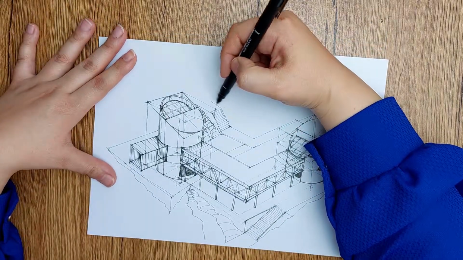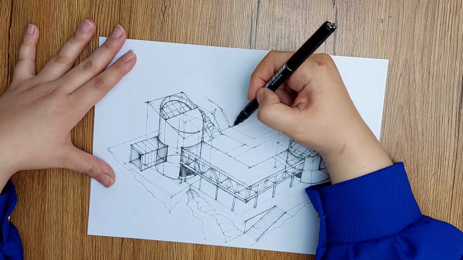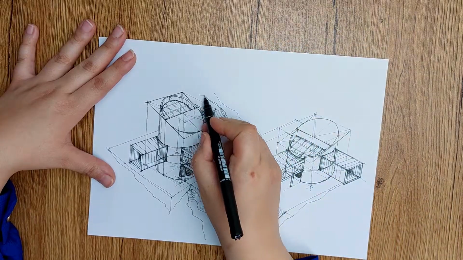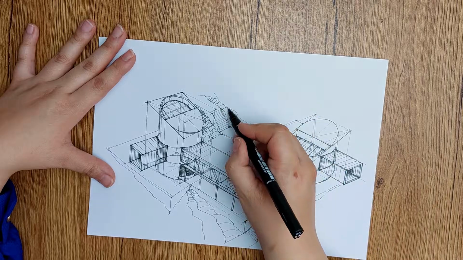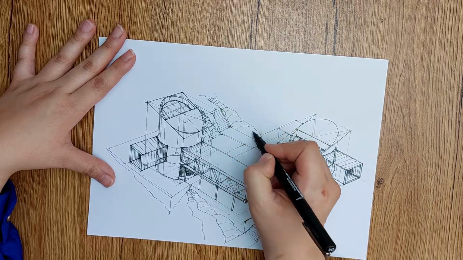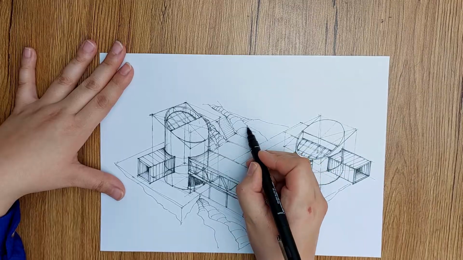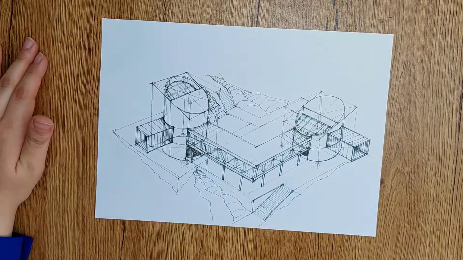Now here we can show the nature, the slope, different parts of nature to show the environment.